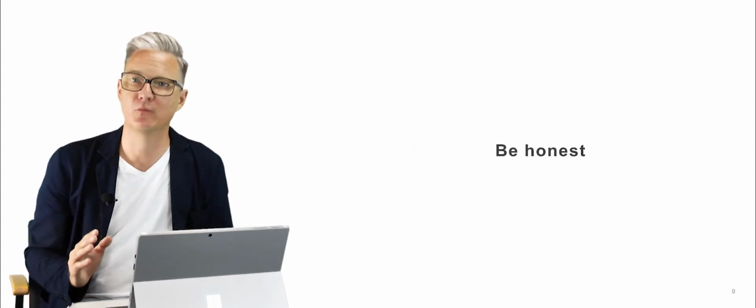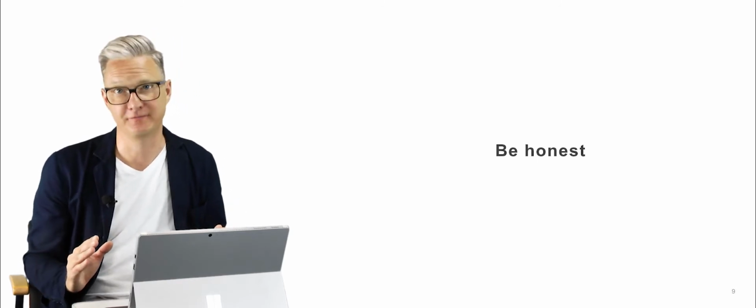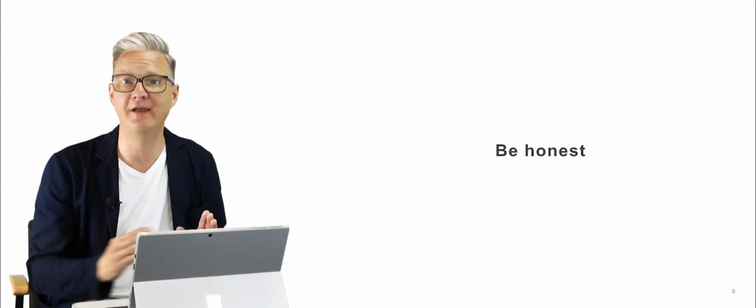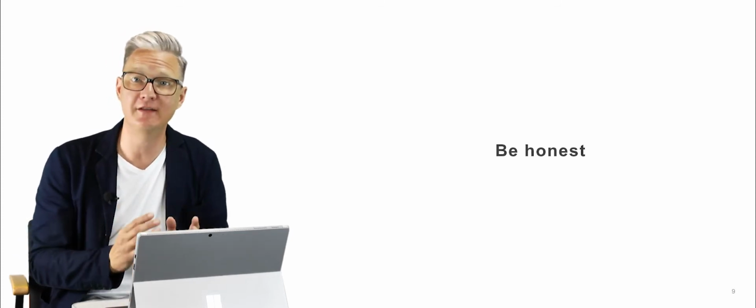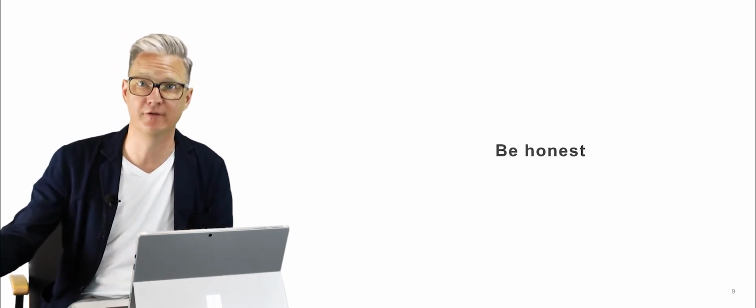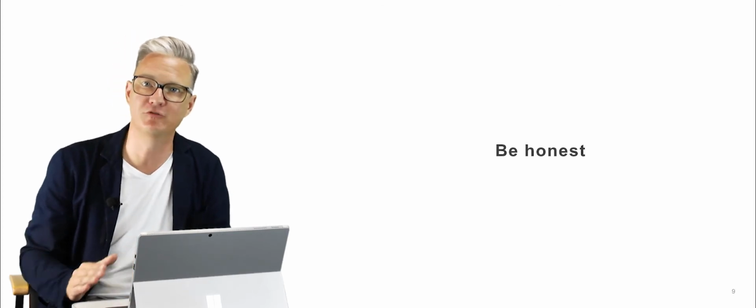Very important when working with business model canvases is being honest. Don't write in everything that's possible. Write in the things you can do. Write in the things that are achievable for you. We see so many business model canvases where, sorry for the word, they look like bullshit bingo.